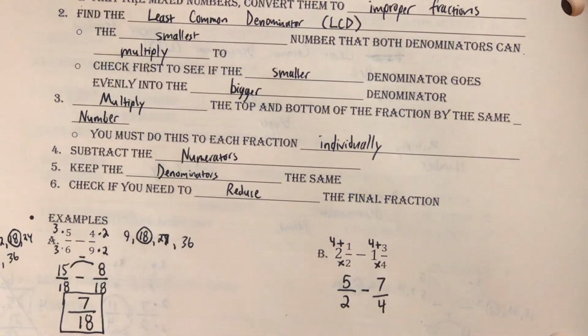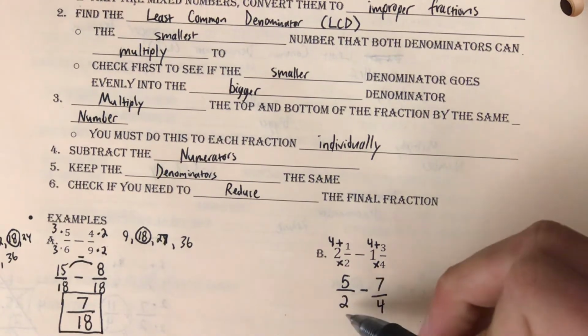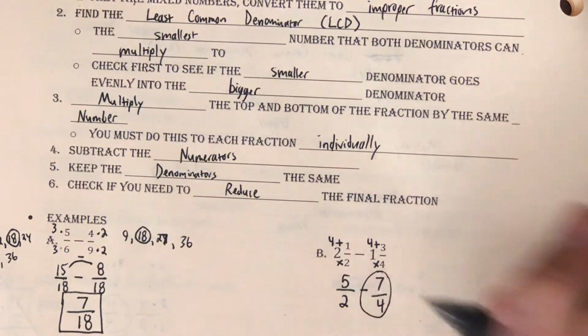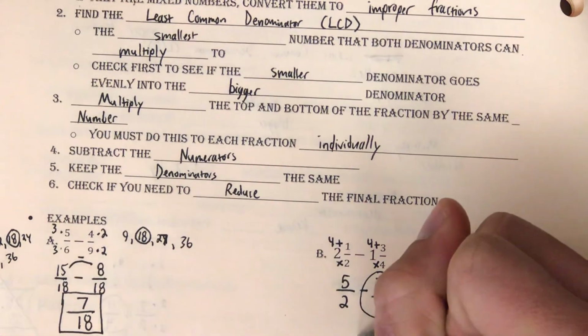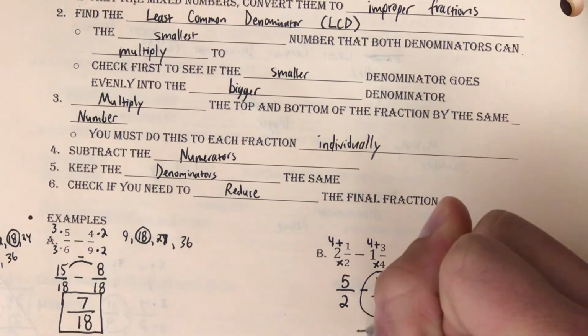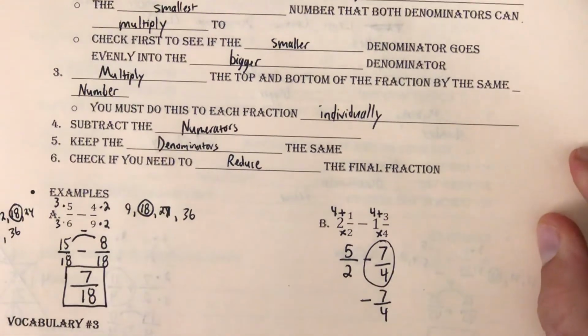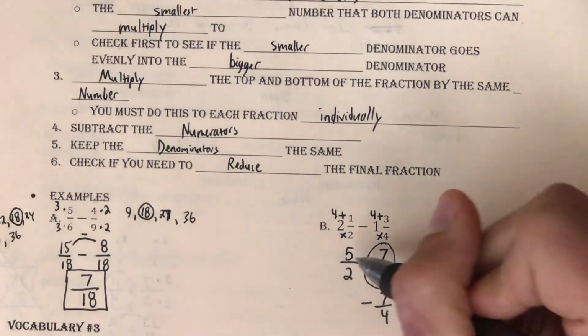So again, I always start with the smallest denominator and see, does it go evenly into the bigger one? Well, 2 does go evenly into 4. So that means that this 7/4 is not going to change. So I'm going to just go ahead and bring it down. Minus 7 over 4. Make sure we can see that. Yep, we're running out of room there. There we go. All right, but I need to change this.